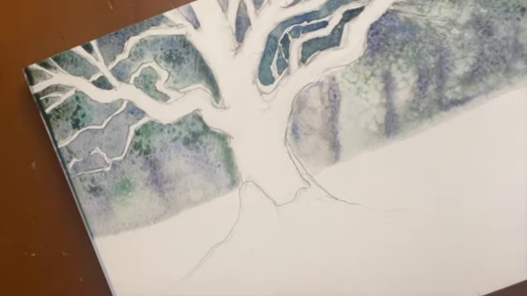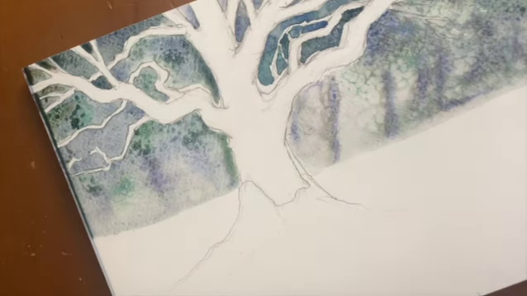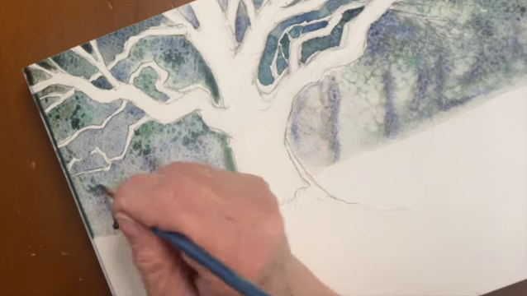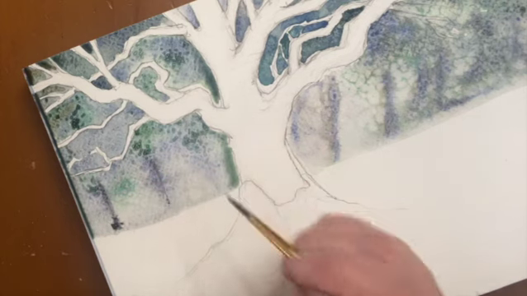So now if I wanted to define some, let's see, let me get more ultramarine, the French ultramarine and the burnt sienna. Let's see, let's put just a little more definition here.